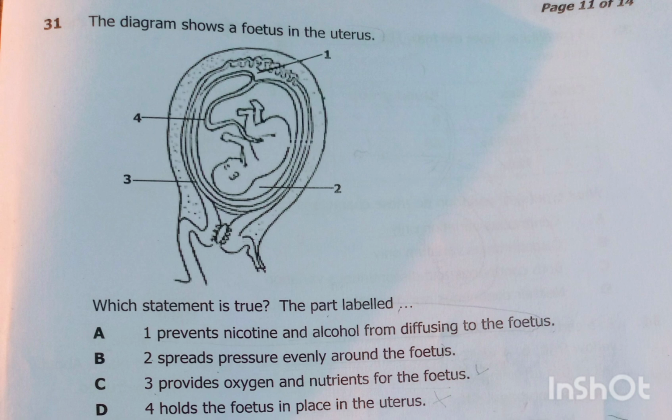So the answer for question number 31, ladies and gentlemen, is A. 1, which is the placenta, prevents nicotine and alcohol from diffusing to the fetus.